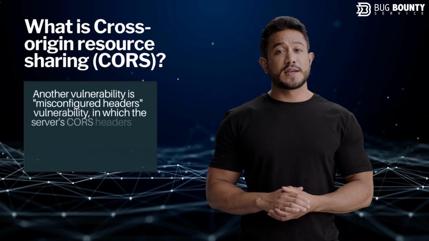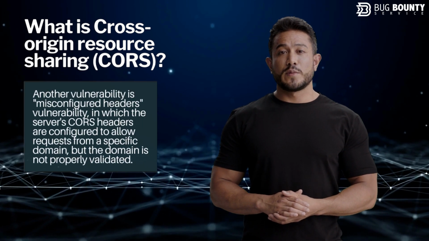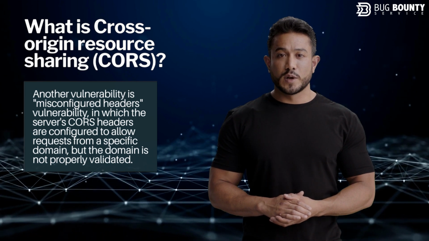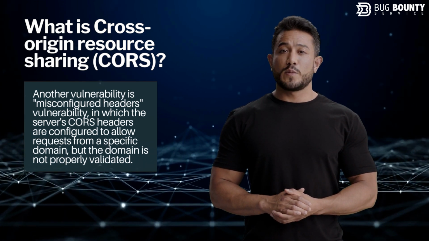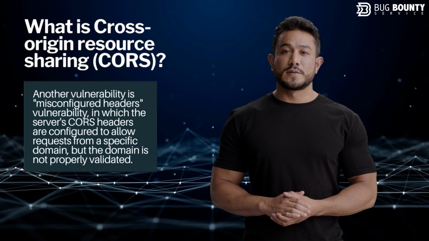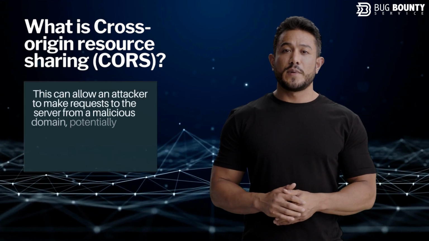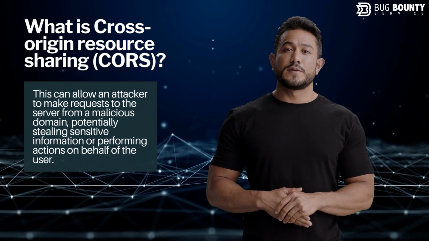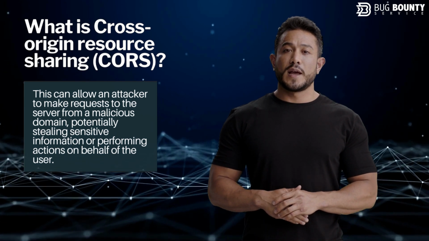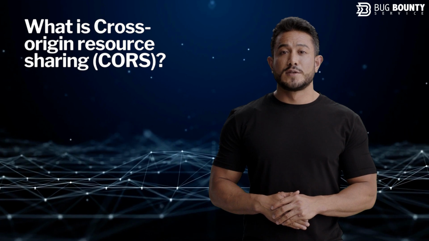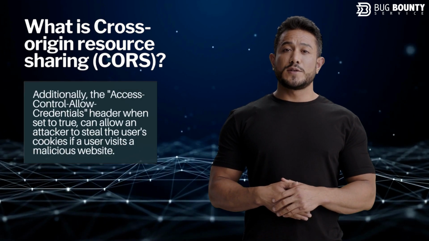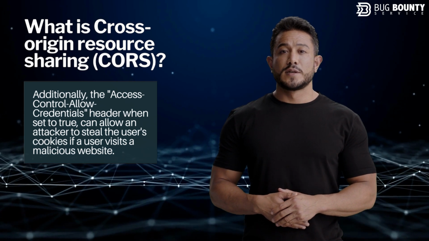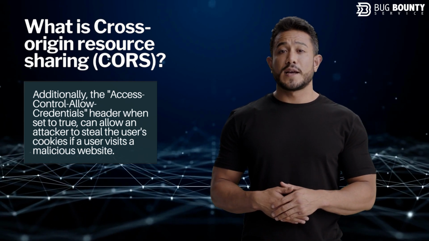Another vulnerability is the misconfigured headers vulnerability, in which the server's CORS headers are configured to allow requests from a specific domain, but the domain is not properly validated. This can allow an attacker to make requests to the server from a malicious domain, potentially stealing sensitive information or performing actions on behalf of the user. Additionally, the Access-Control-Allow-Credentials header, when set to true, can allow an attacker to steal the user's cookies if a user visits a malicious website.